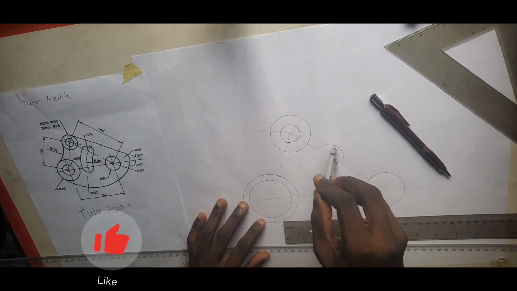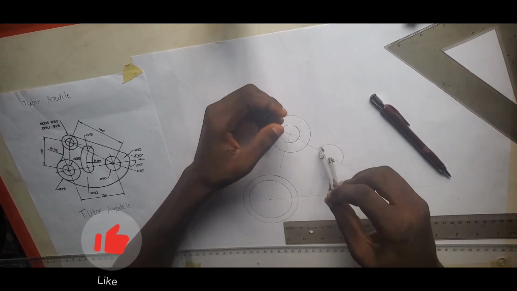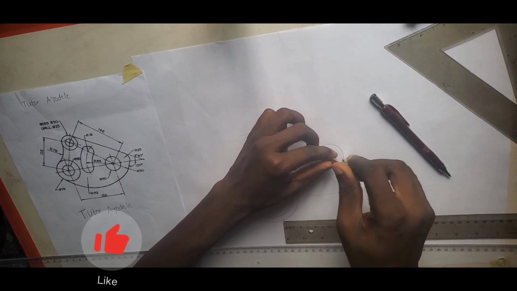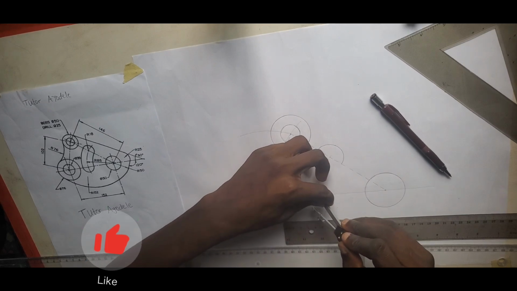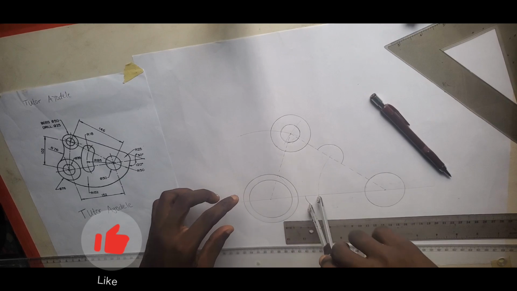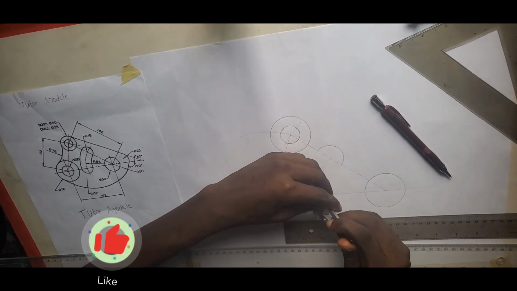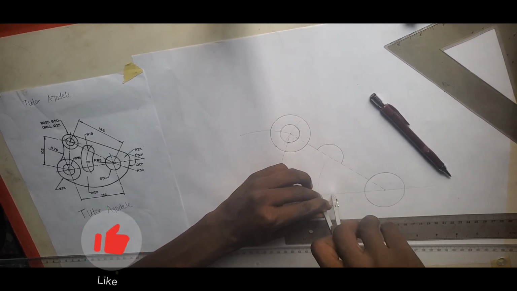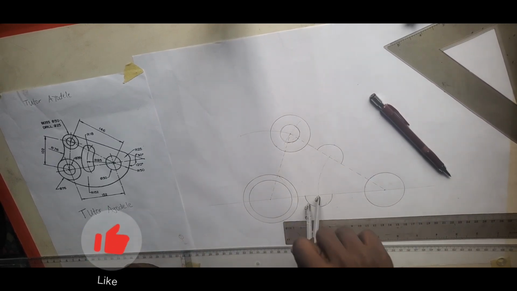Make it bold. Then I'll place it here as well. I will mark another arc here. I will mark another arc here. Okay.